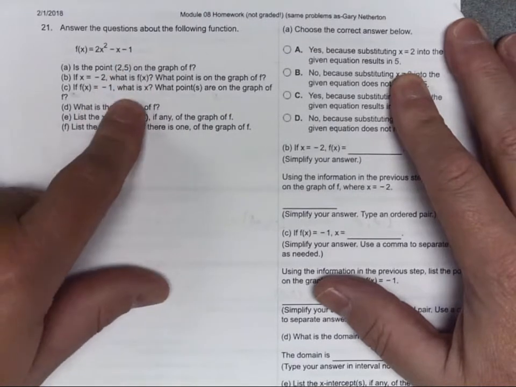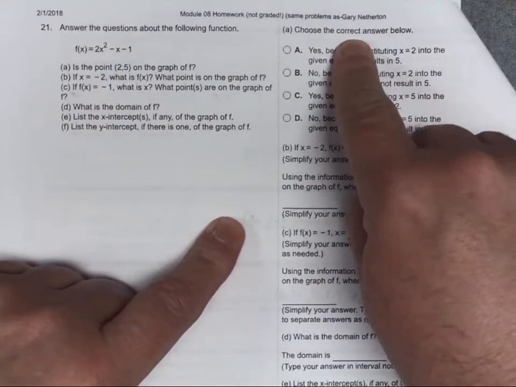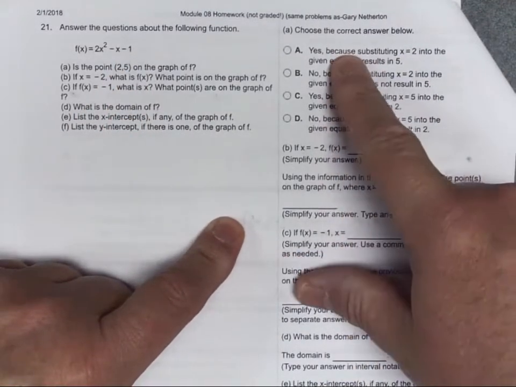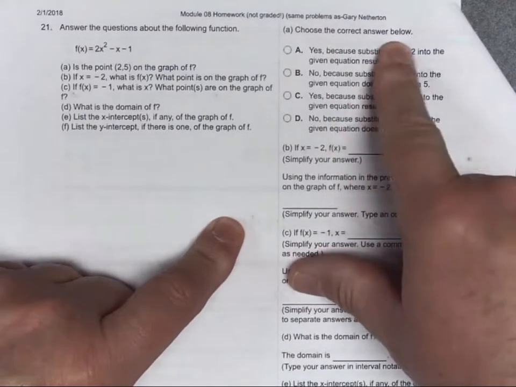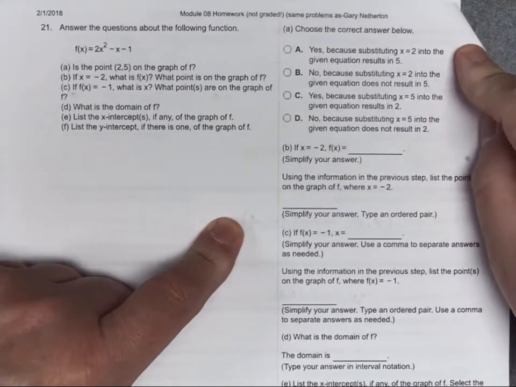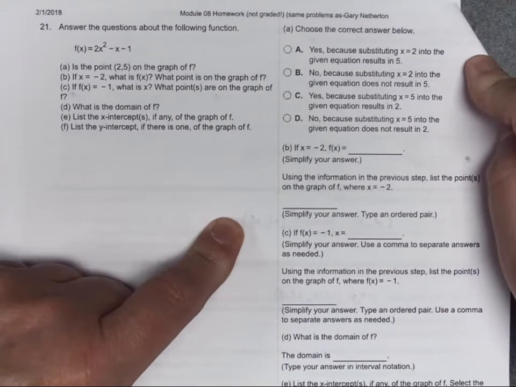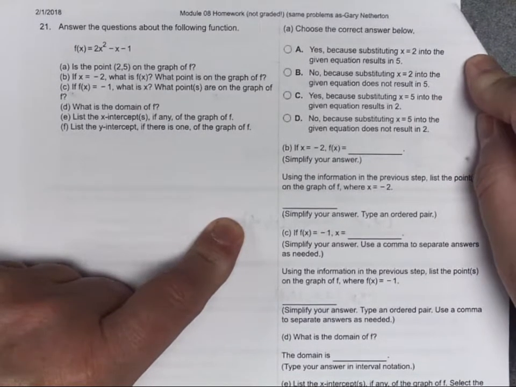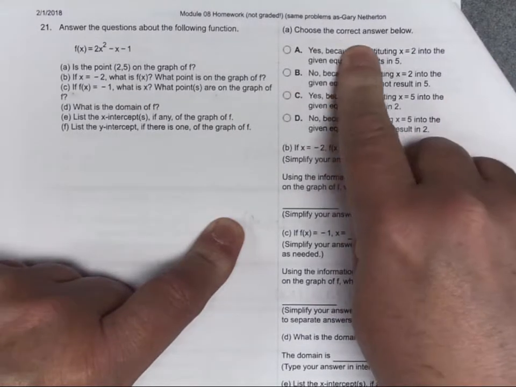Now I could go through these questions here, but basically over here they repeat the questions. Let's just move over here and see what we have. Choose the correct answer below. So they give me 4 choices. I think just one answer is correct because it says choose the correct answer.